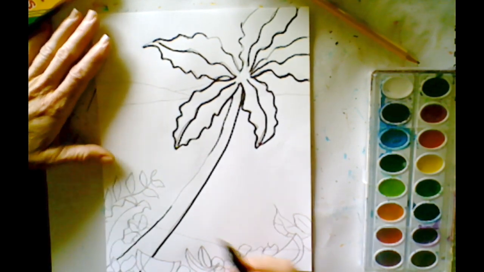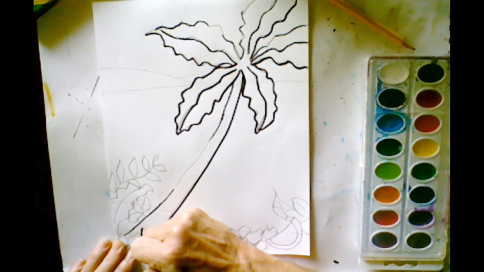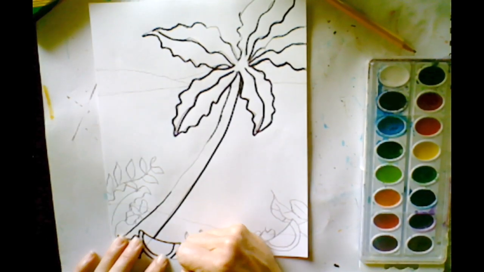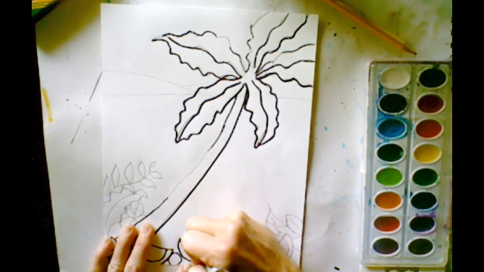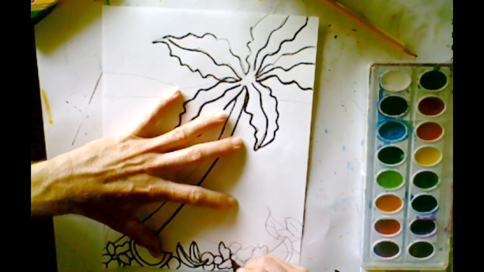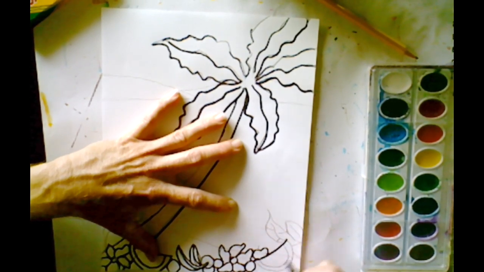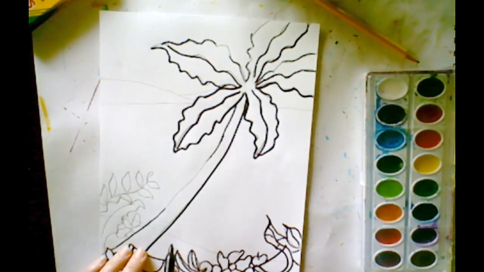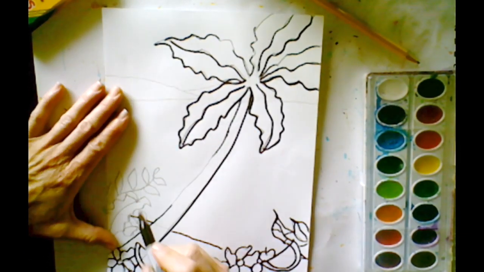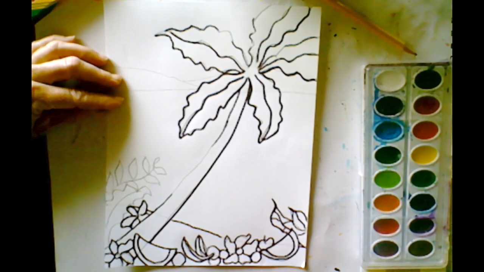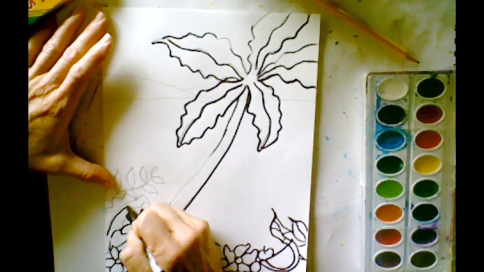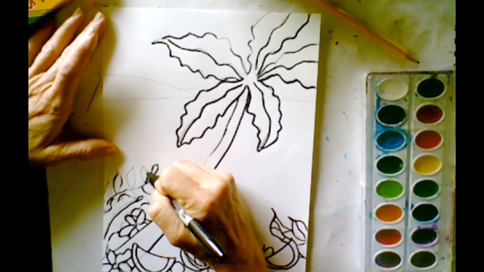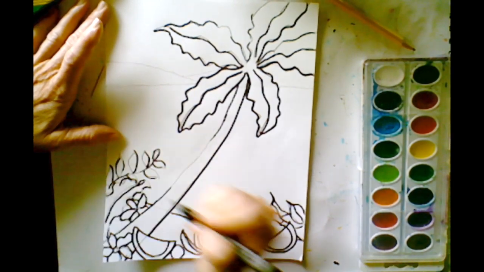And for objects down here, okay, notice I didn't do all the outlines.